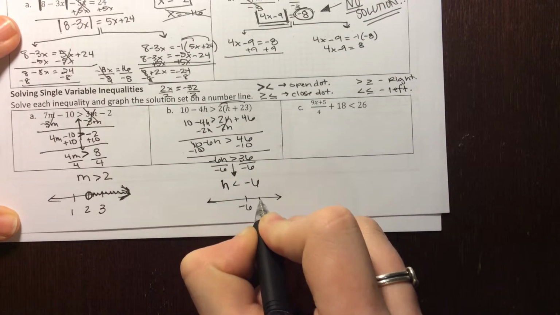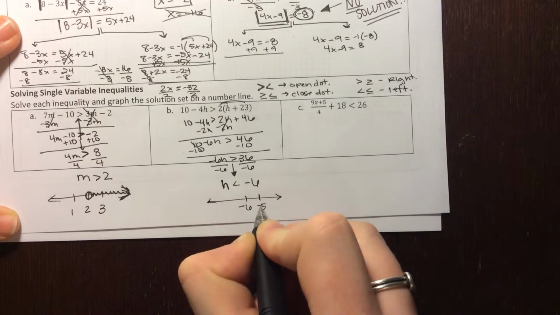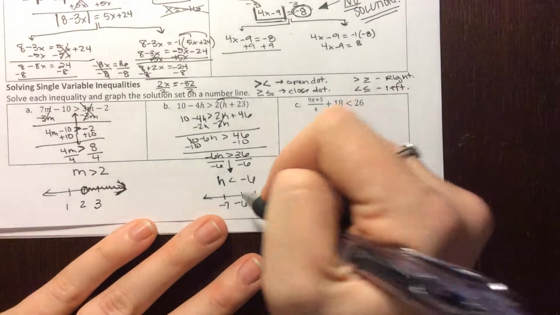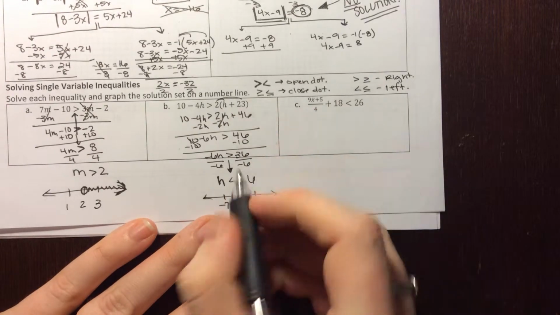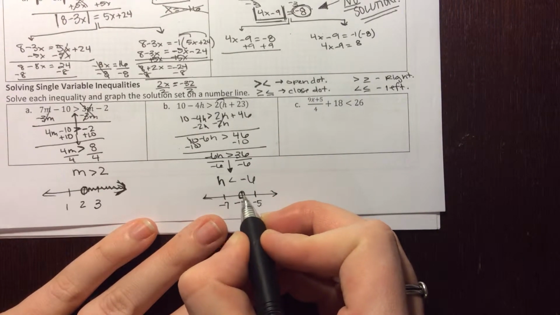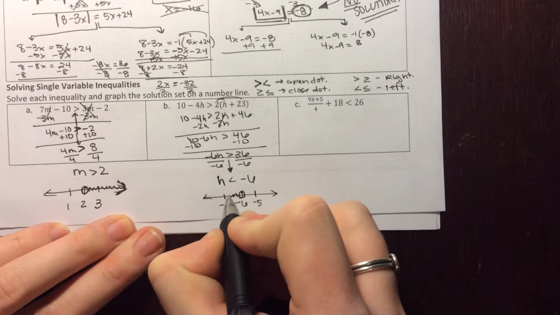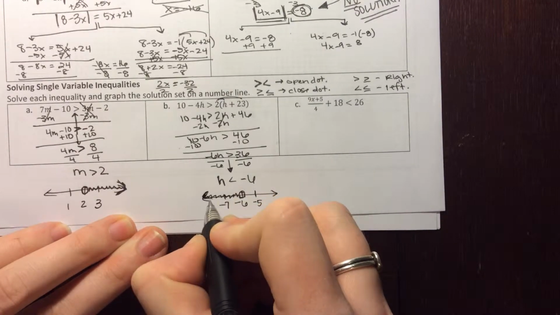So we're going to start with the number line. We have a negative 6. Negative 5 is bigger because it's not as negative. Negative 7 is smaller because it's more negative. We're going to have another open dot because we don't have an equal to sign. If it was an equal to sign, you shade that dot in. And h is less than negative 6, so we're going to shade to the left.